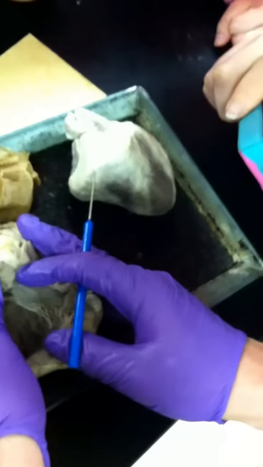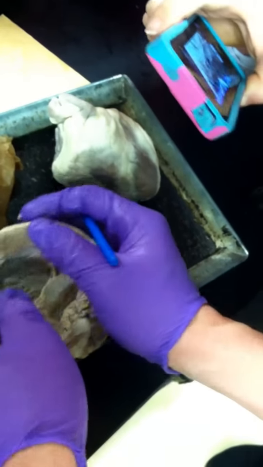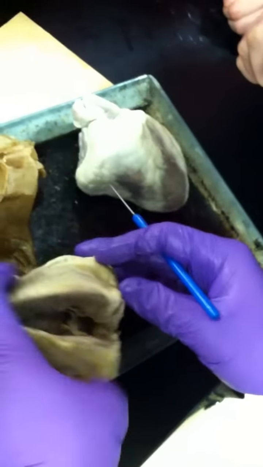Trabeculae carneae, that's a representation. Then the blood leaves via the aorta, which is much easier to see down here. Here's our aorta, descending just like that.